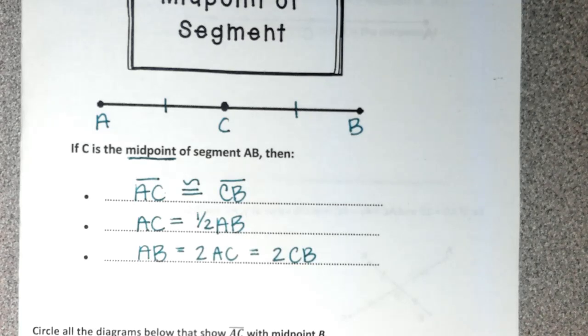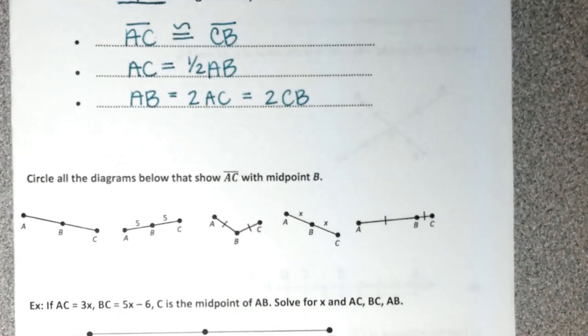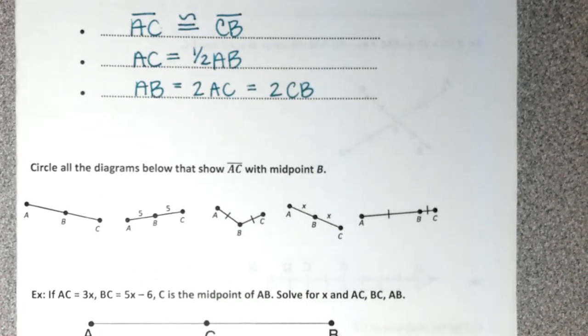What questions do I have? We're okay? All right. I see a couple heads down. We need heads up, please. And I'm going to give you 30 seconds with a pencil. Circle all the diagrams that show AC has a midpoint of B. Go.